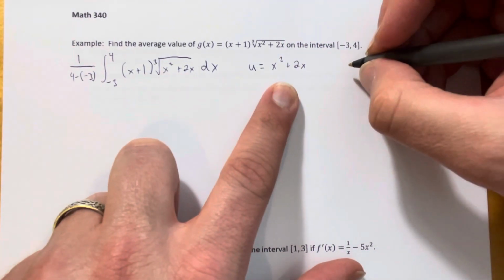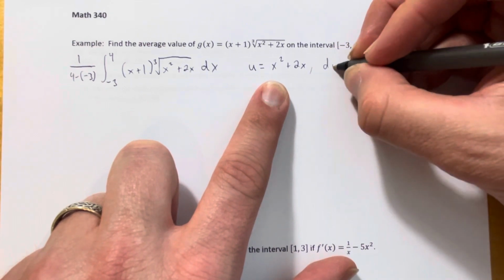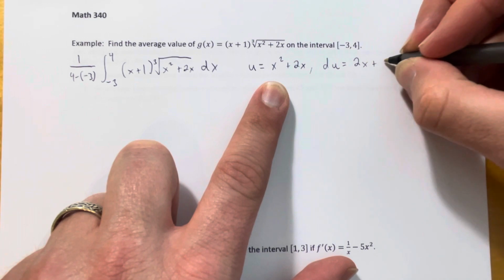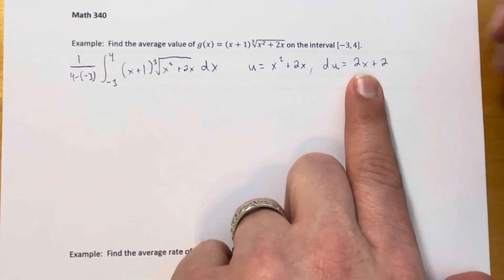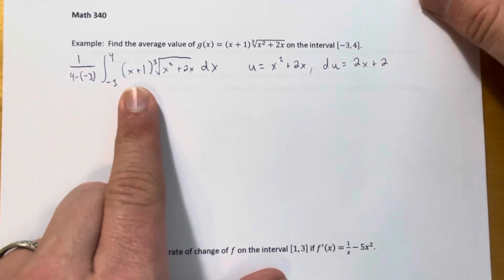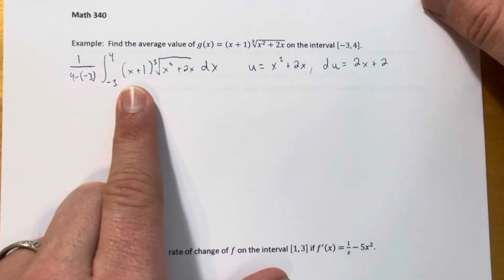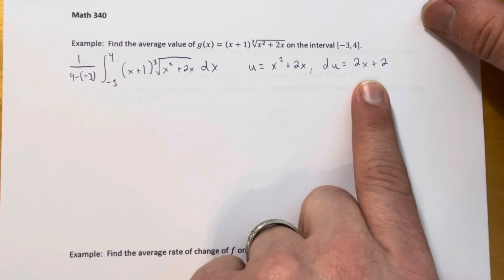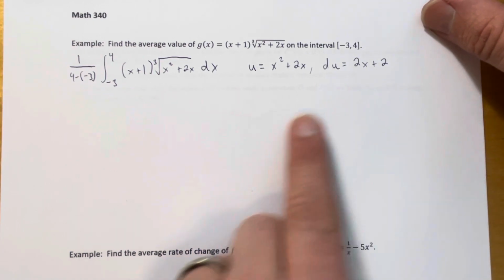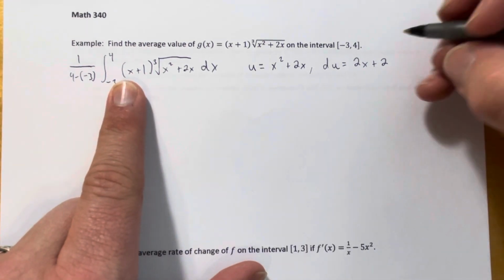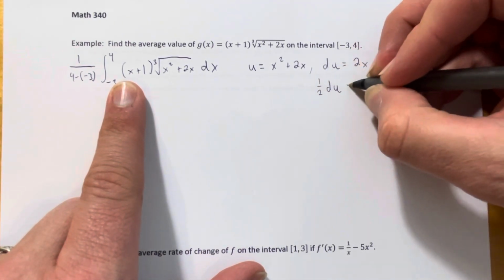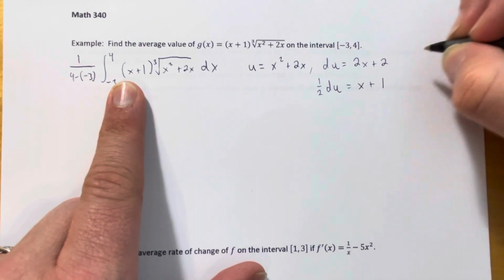Okay, if that's the case, then du would be equal to 2x plus 2. Now compare that expression to the part of my integrand that's outside of that radical. I have an x plus 1 there, and I have a 2x plus 2 here. This is exactly 2 times this expression. So if I multiply both sides of this by 1/2, I get 1/2 du equals just x plus 1.